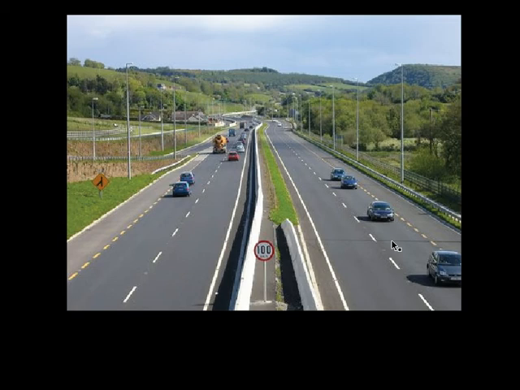Plus, look at where they're driving. Man, they're driving on the wrong side of the road. Well, to them, it might be the right side of the road. But anyway, just grabbed it off the internet.